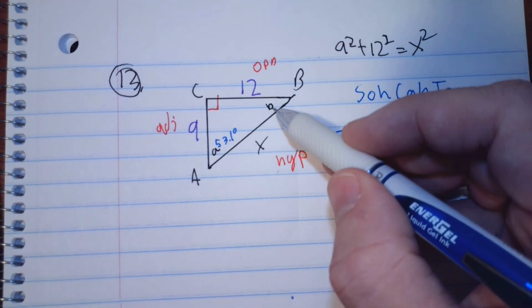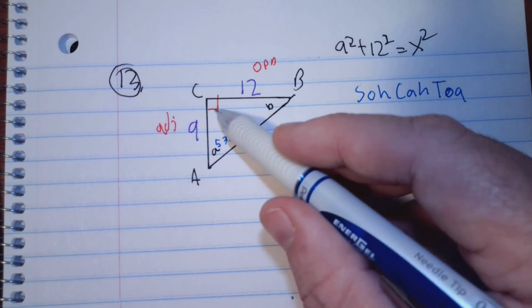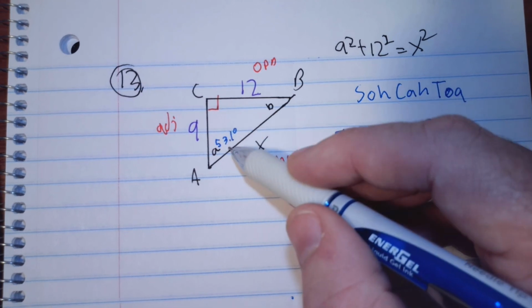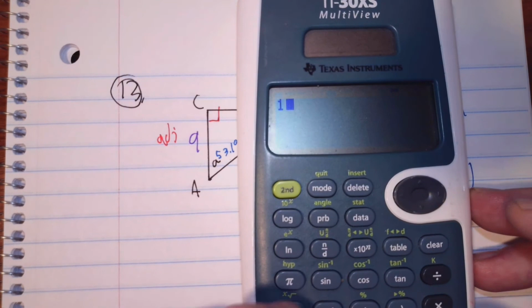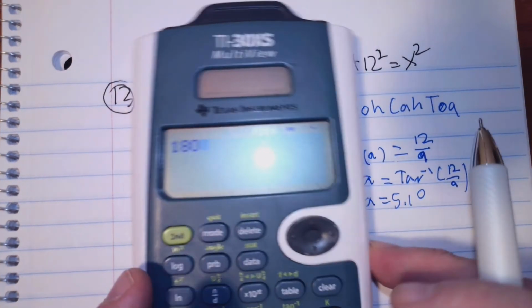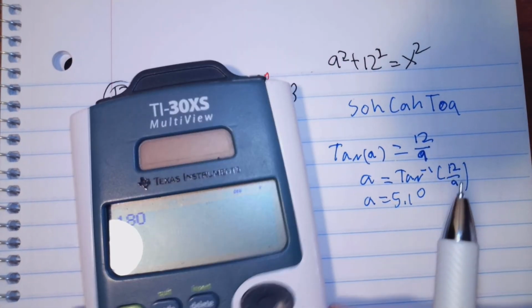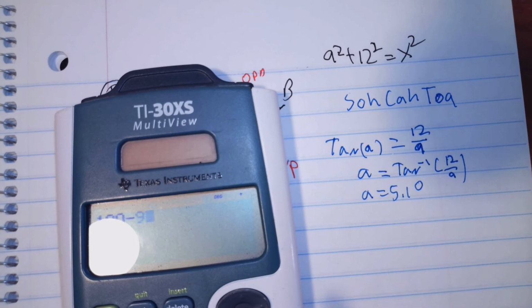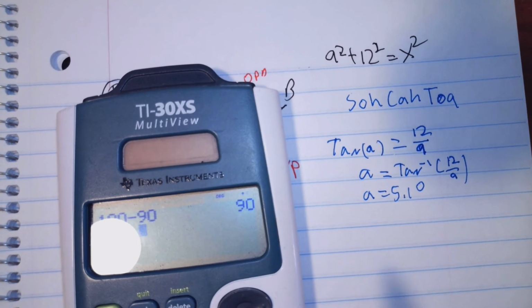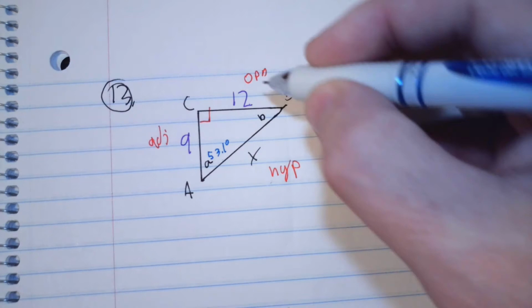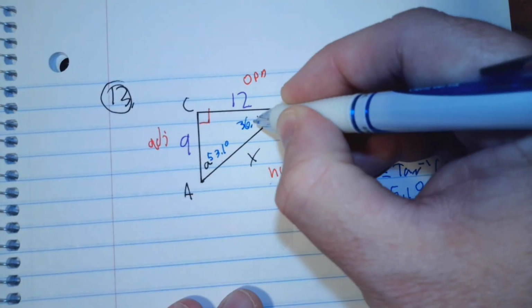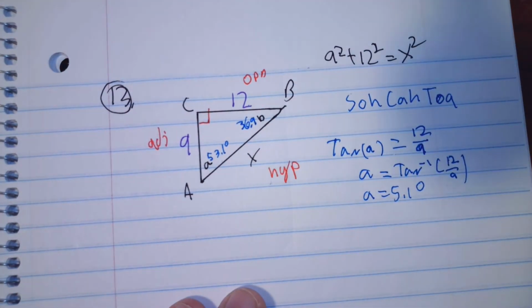Now, to find B, I don't want to use trig. I got 90, I got 53.1, so they add up to 180. So just do 180 minus 90 minus 53.1. It's going to leave you 36.9. So that's 36.9. All right, so far so good.